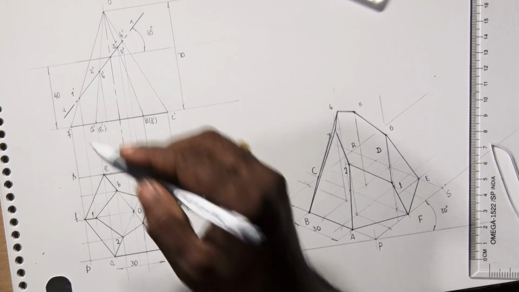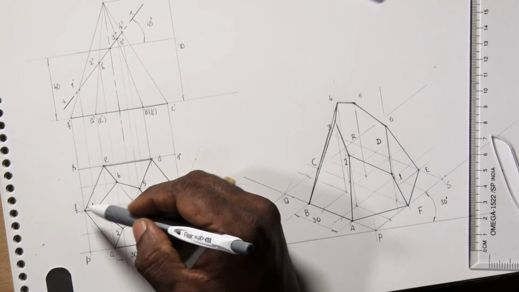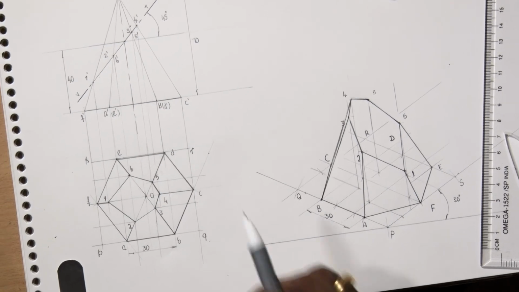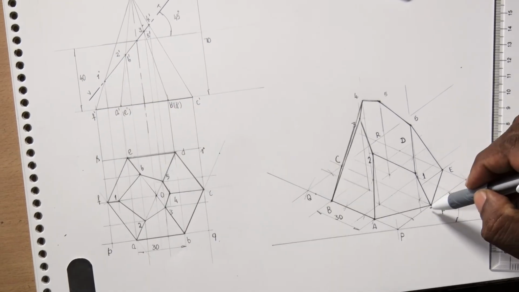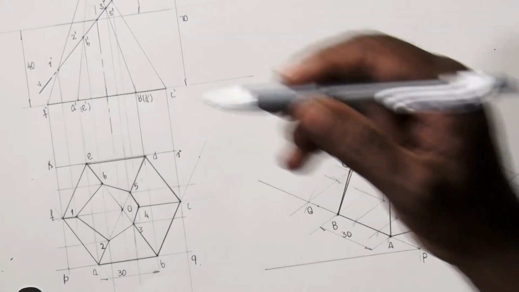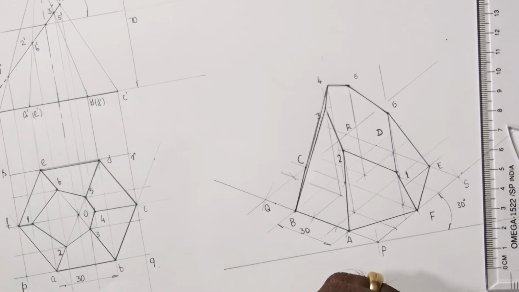Now we have to locate the isometric view position of point 1. The location FC is taken, this distance is specified here, and the height of 1 dash is taken and placed, and the point 1 is obtained.